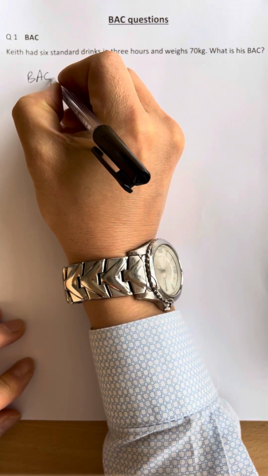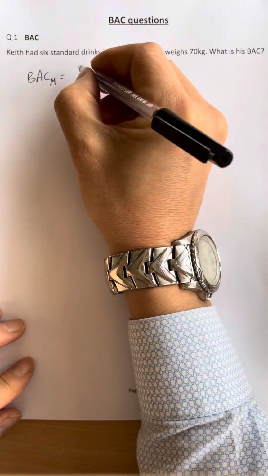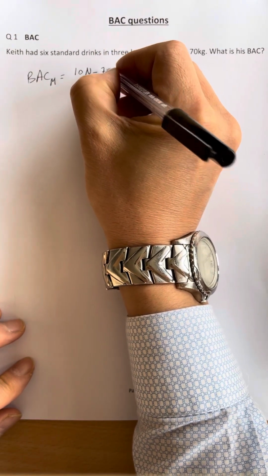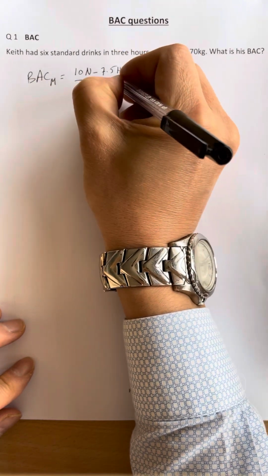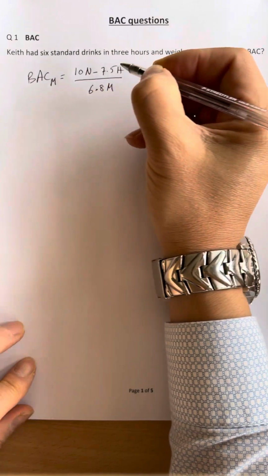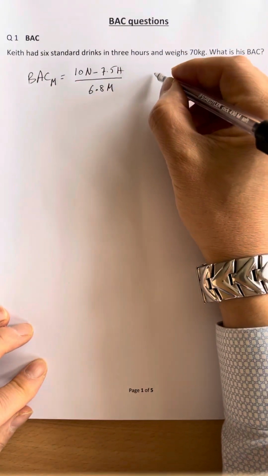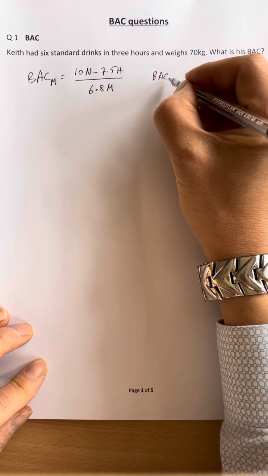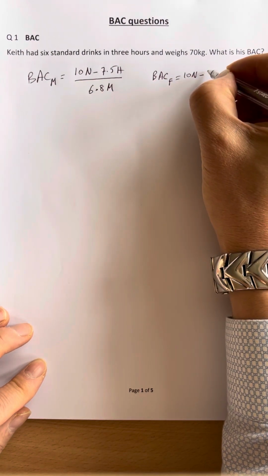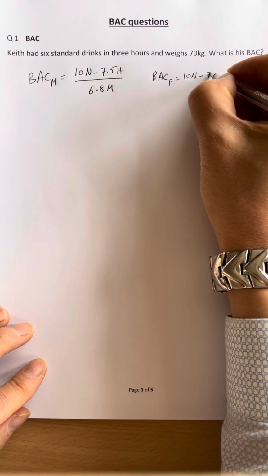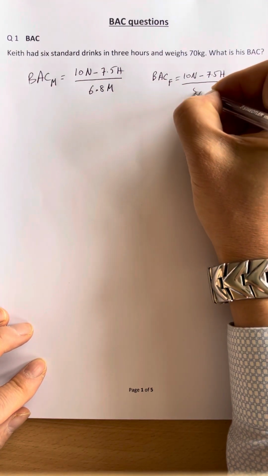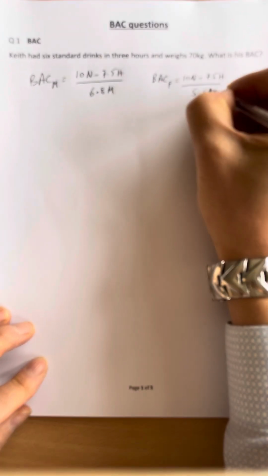There's BAC for male, which is BAC equals 10n minus 7.5h divided by 6.8m, and there's BAC for female, which is BAC equals 10n minus 7.5h divided by 5.5m.